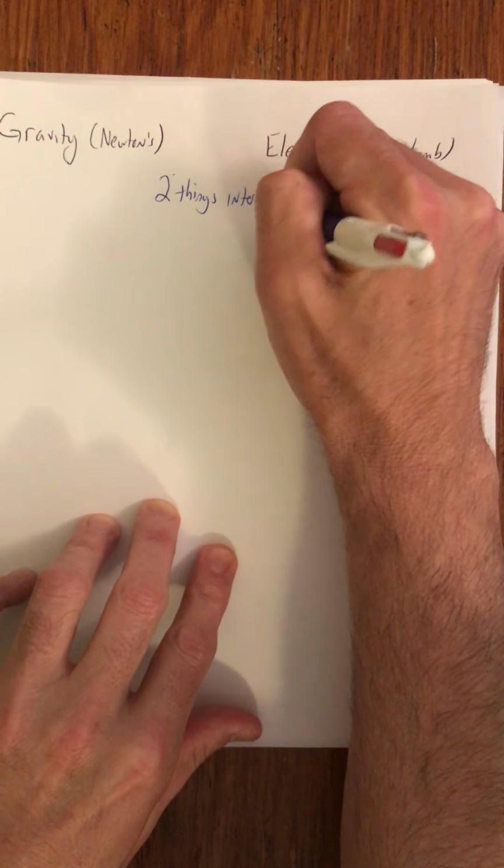Now, what's interacting is very different. What is interacting to give us gravity? Well, in gravity, it was two bits of mass interacting that caused that force. And in electrostatics, it is two bits or objects with charge. So that's a difference. Mass causes gravity, charge causes the electrostatic force. So in what other ways are those forces similar?